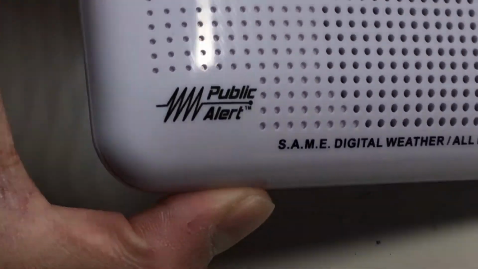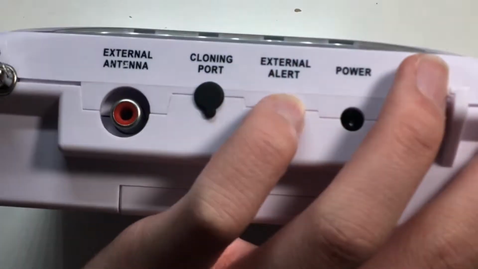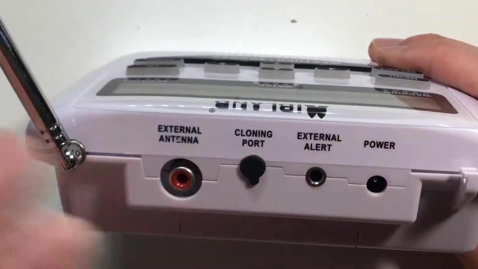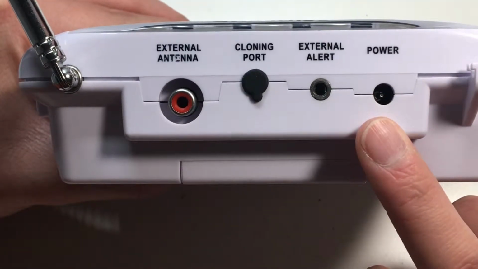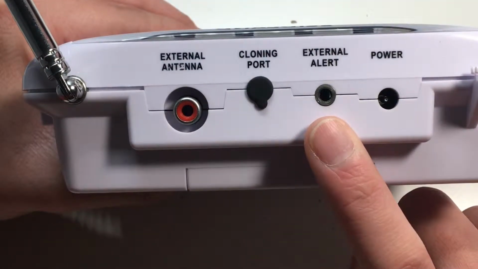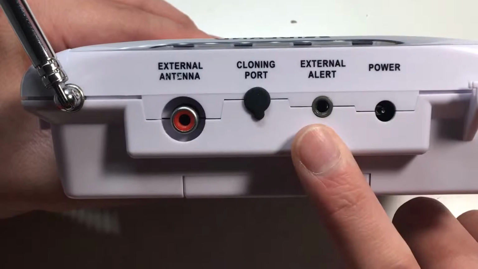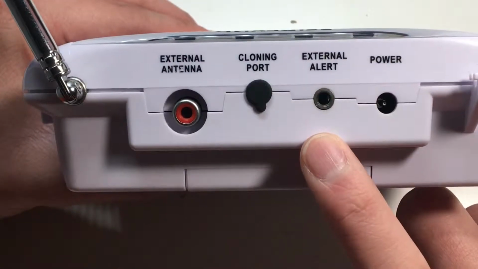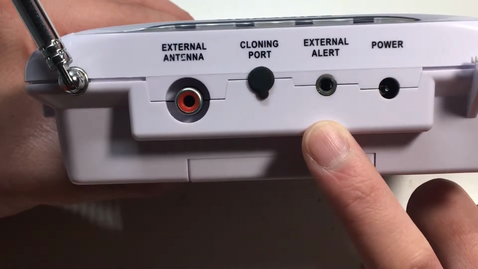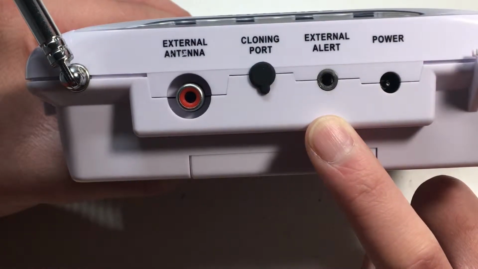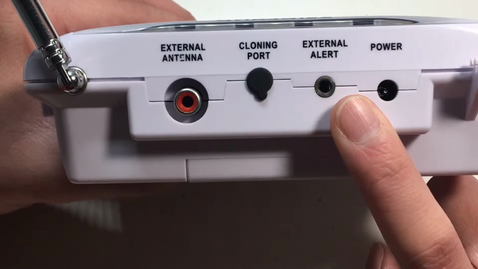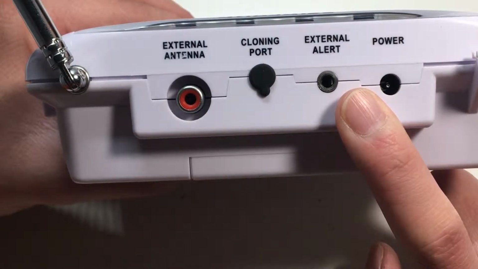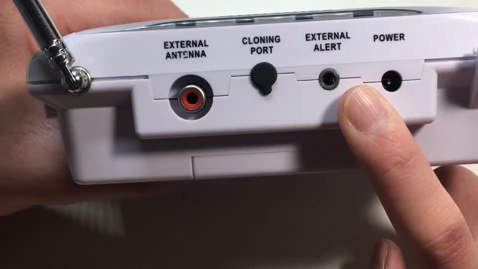What that is, if you take a look at the back of the radio, you'll notice that we have 4 different ports. This one's for the external antenna, this one's for your power cable, and this one is for the external alert. The external alert is a 3.5mm jack that is specifically designed for use by those who tend to be handicapped, particularly for those who might be deaf or blind.